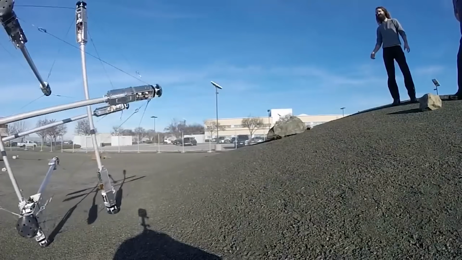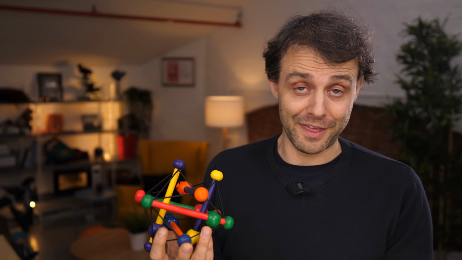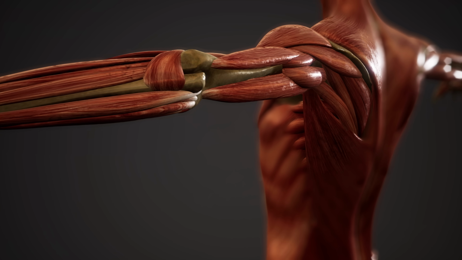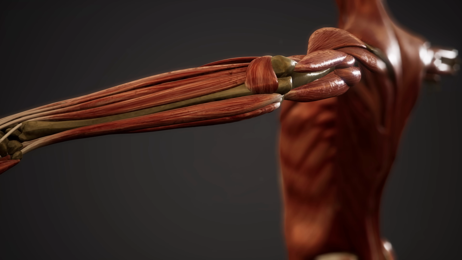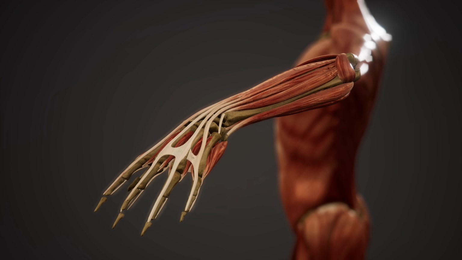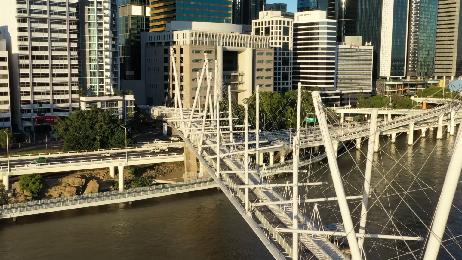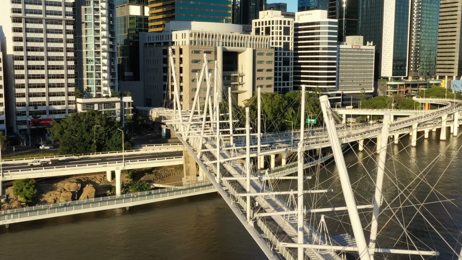Because tensegrity structures optimize for strength and lightness, and because evolution often optimizes for things like strength and lightness, it wouldn't be unreasonable to expect to find tensegrity structures in nature. And in fact, if you look at the bones in your body that are under compression and the muscles, tendons, and ligaments in your body that are under tension, you sometimes find them in tensegrity-like arrangements. And of course, architects and engineers have put tensegrity structures to good use. For example, the Kurilpa Bridge in Brisbane, Australia.